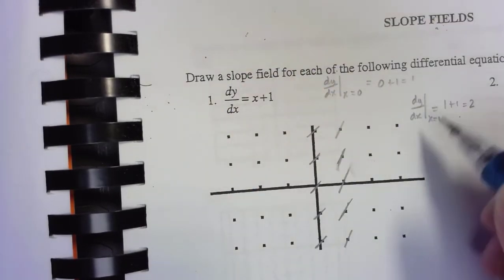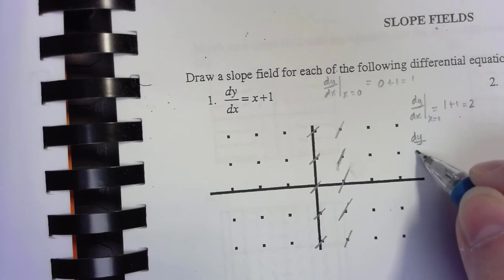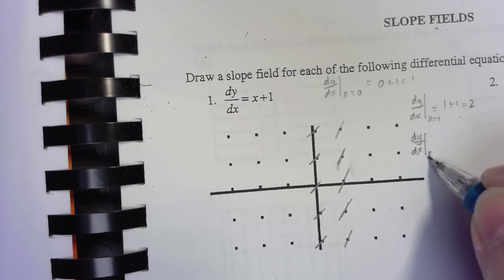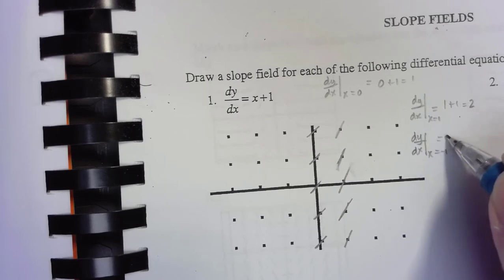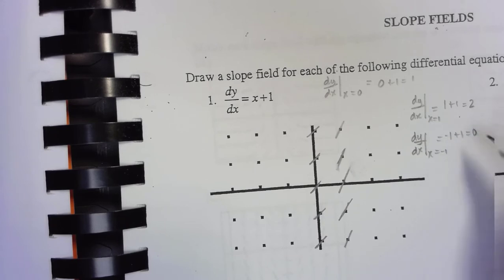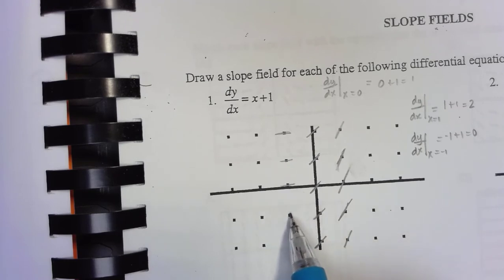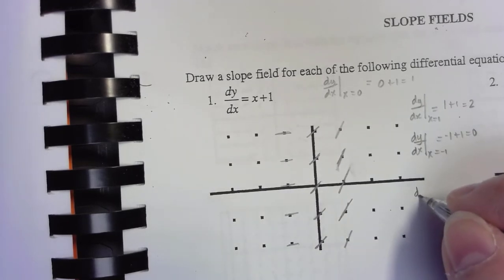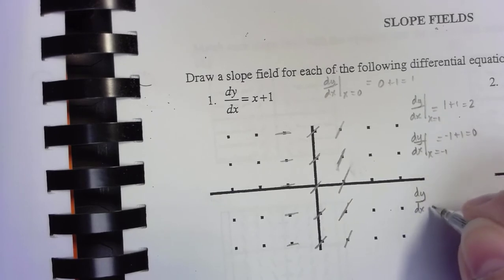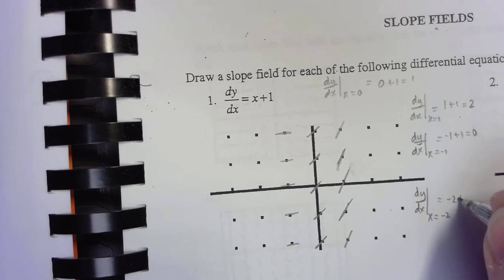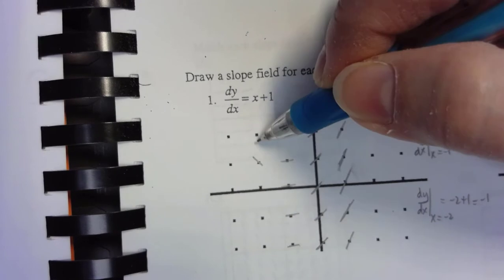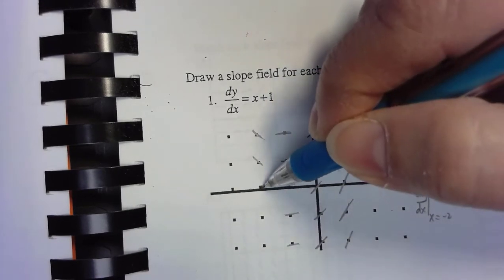Now what about when x equals -1? That's going to give me -1 plus 1. Ooh, that's 0. So when x is -1, my slopes are 0. So I'm going to have a bunch of horizontal lines. You can see what's beginning to develop here. What about dy dx when x is -2? That's -2 plus 1, which is -1. So again, going to envision a slope of -1 connecting with that point.